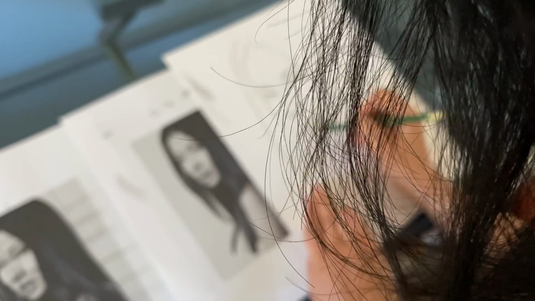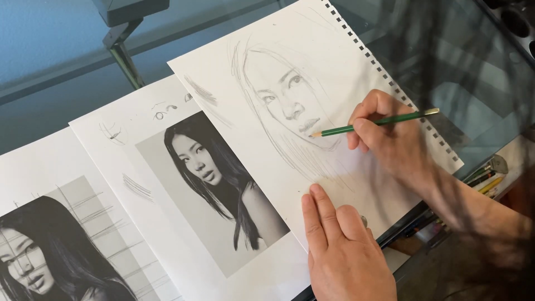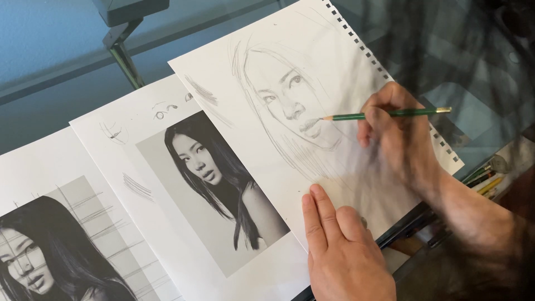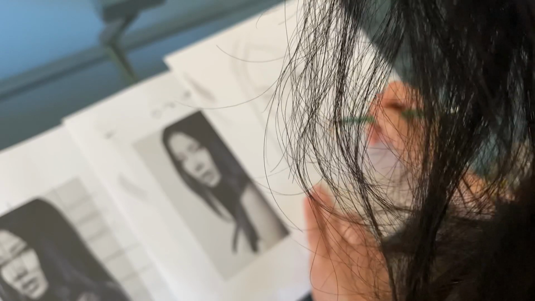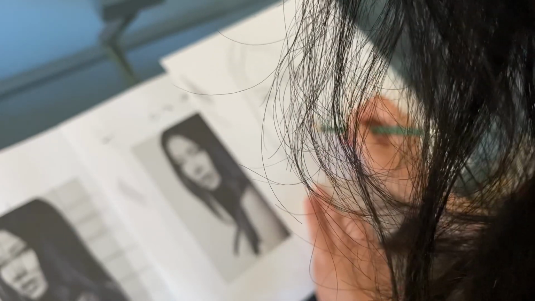So right now I'm just using my shadow to help me find the shape. See, this shadow is a shape, right? All the shadow is a shape. And if you get the shadow shape right, that means you get the shape right. Get the face shape right.